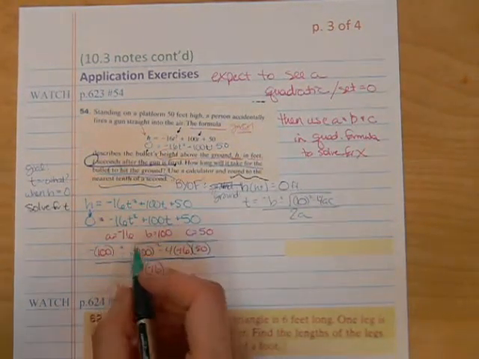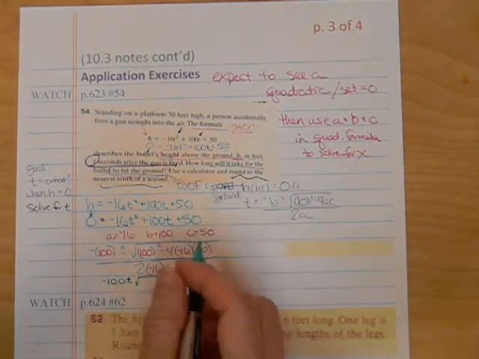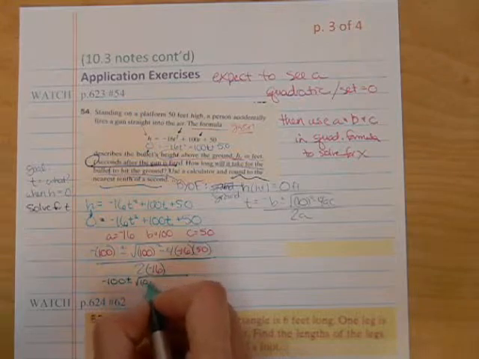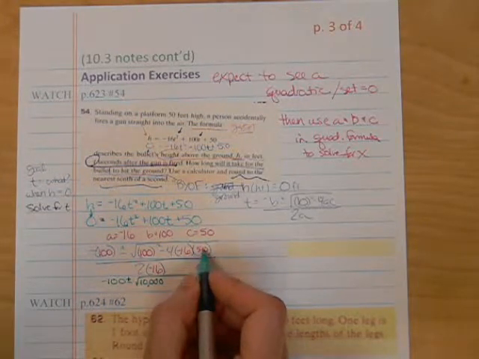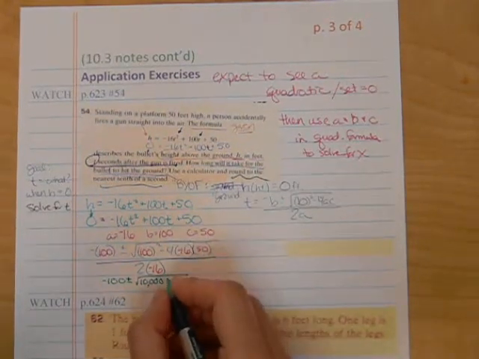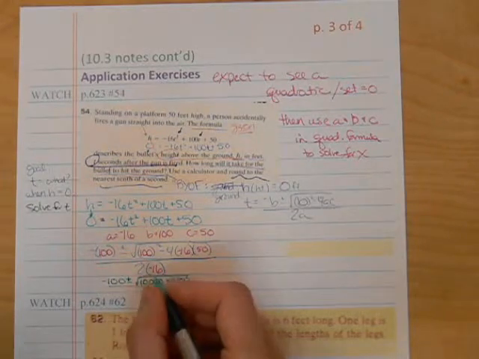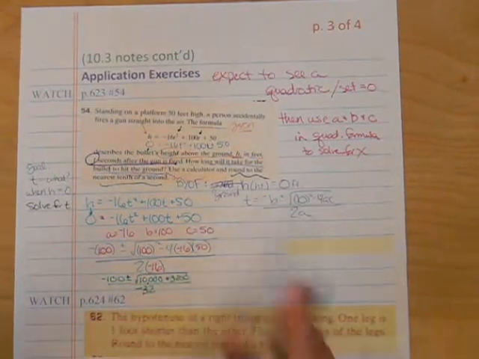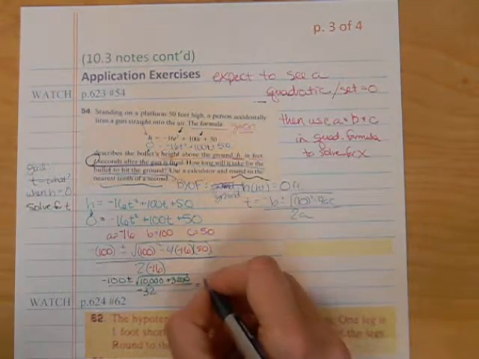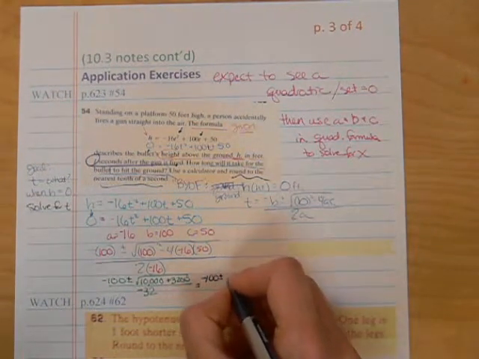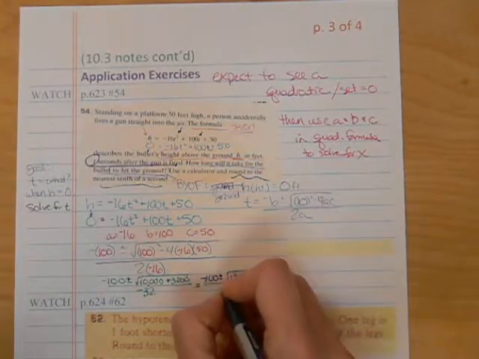And let's start simplifying. That gives you a negative 100 plus or minus 100 squared is going to be 10,000. Negative 4 times negative 16 times 50. Punch that through on your calculator. You should get positive 3,200. Whole thing over 2 times negative 16, that's negative 32. Let's continue to simplify here. I get negative 100 plus or minus the square root of 13,200, the whole thing over negative 32.